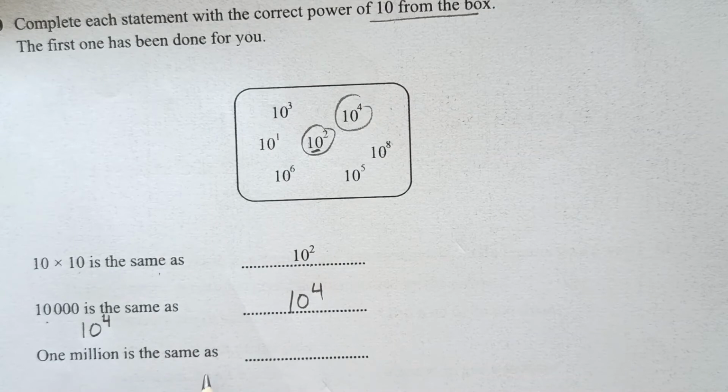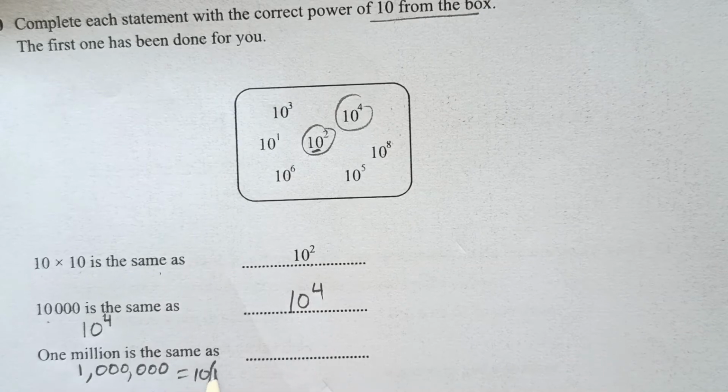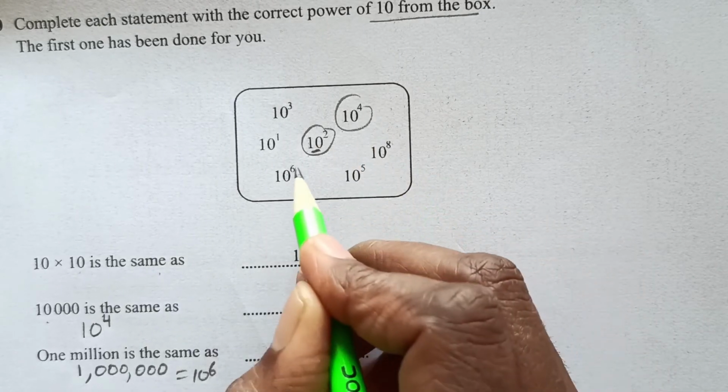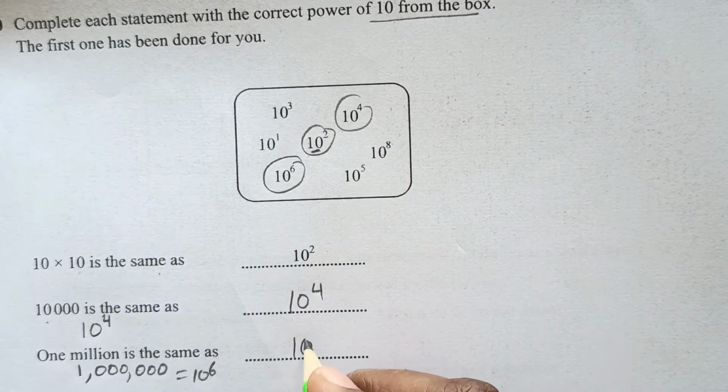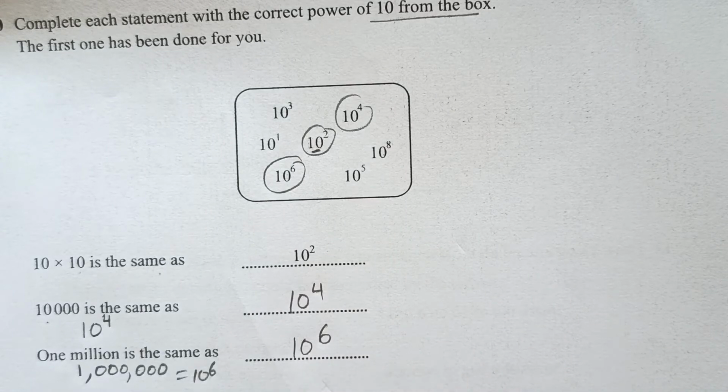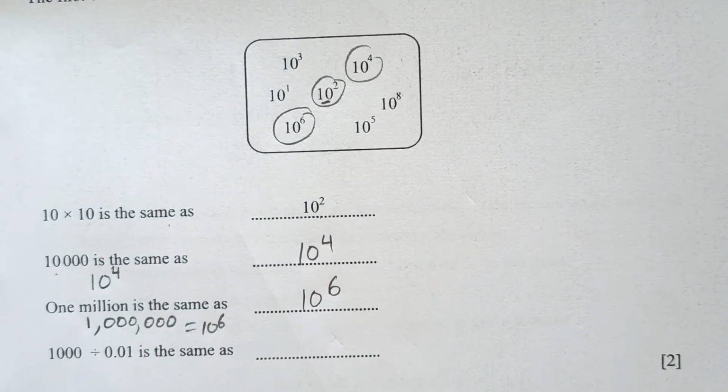Now 1 million is the same as... What is 1 million? 1 million has 6 zeros. So this is 10 power 6. Do we have 10 power 6 here? Yes. Right? Now the last one, 1000 divided by... what should we write here? 1 over 100.